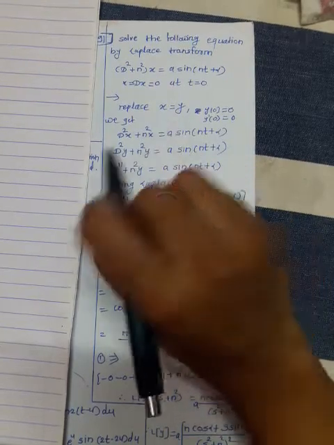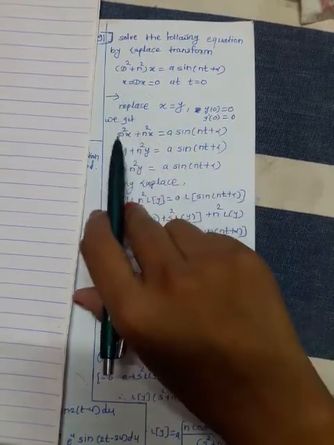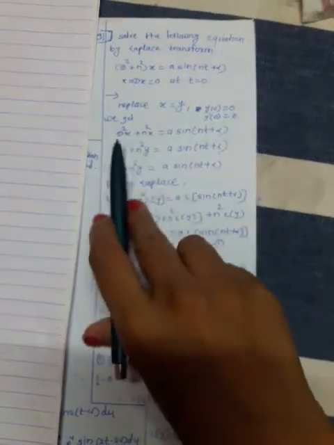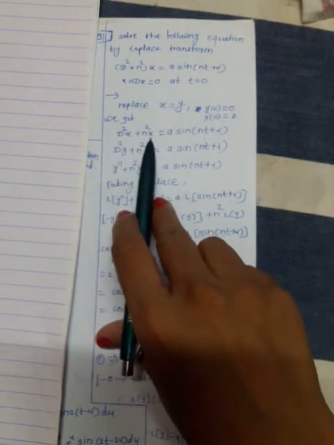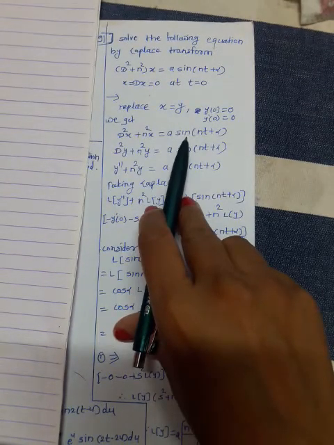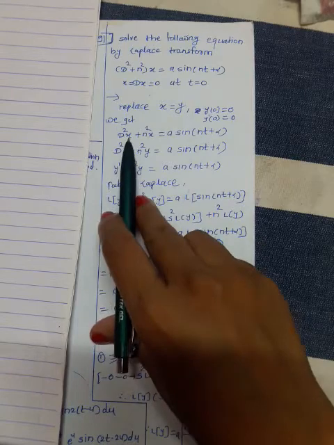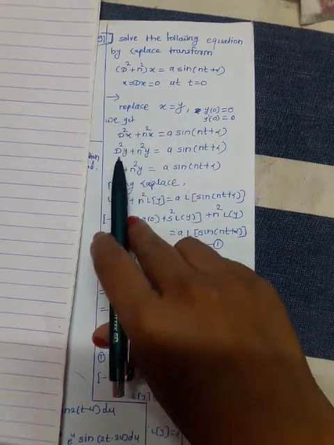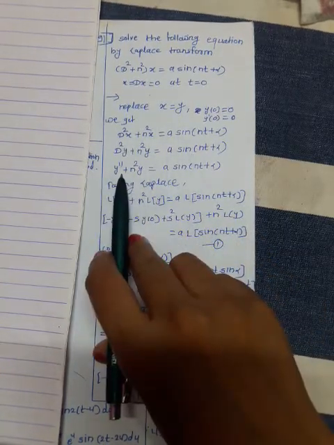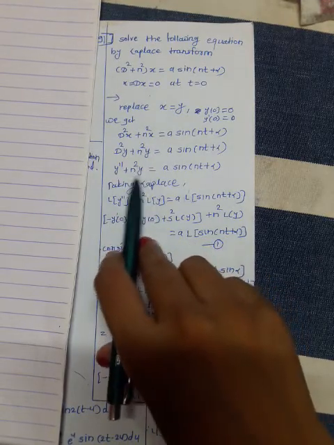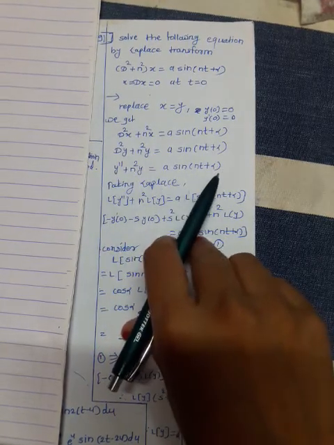Now we have this equation, take x inside, that is D square x plus n square x is equal to a sin(nt plus alpha). Now we replace x by y, so this becomes in dash form: y double dash plus n square y is equal to a sin(nt plus alpha).